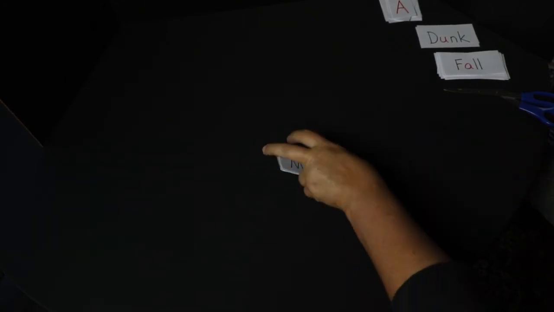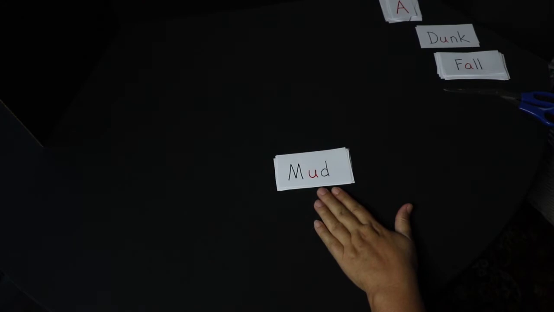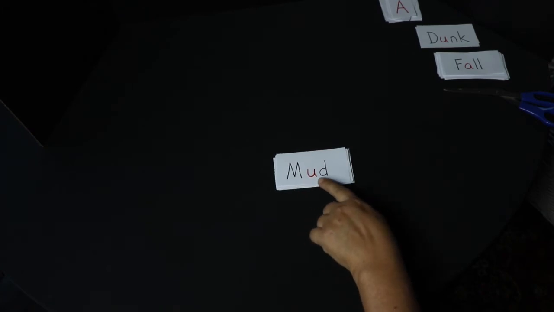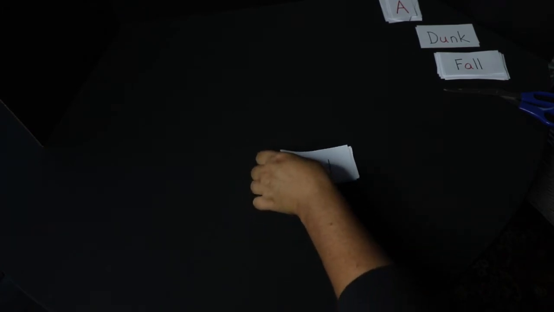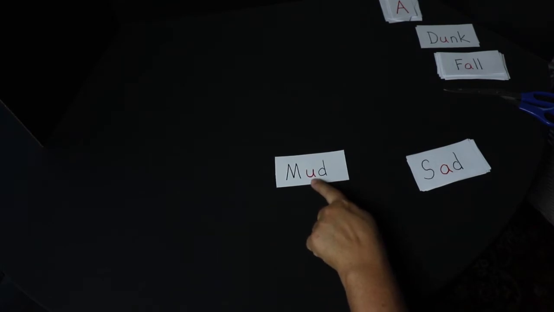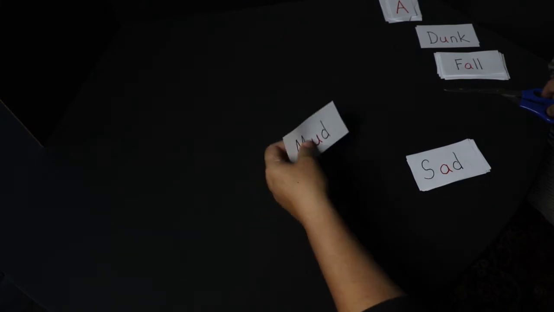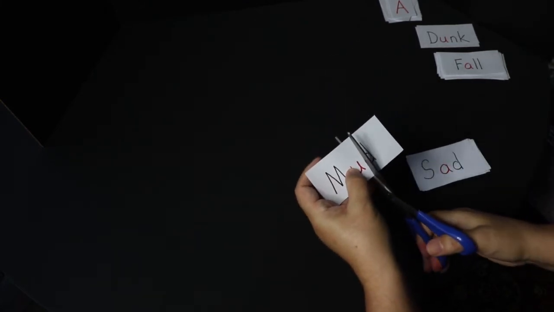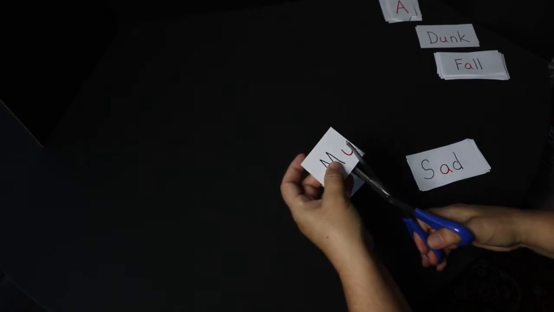Okay, next we're going to be looking at syllable division. So, how do you divide a single syllable word? All of these are going to be single syllable, which means you can clap them once. Mud. So how do we divide up a single syllable word? First, we want to isolate the vowel. We're going to cut the vowel out of the center of the word.